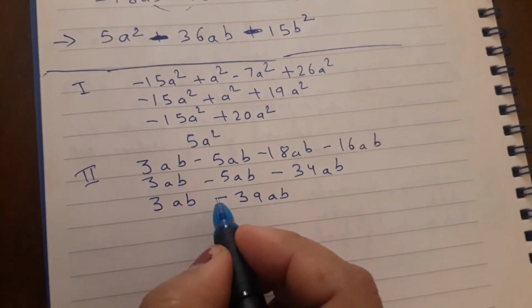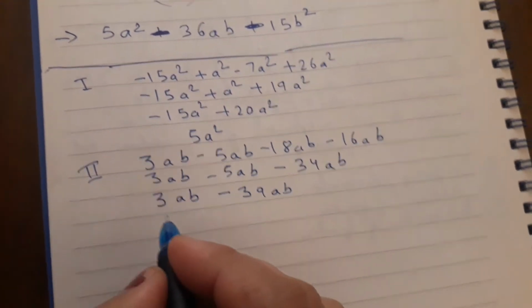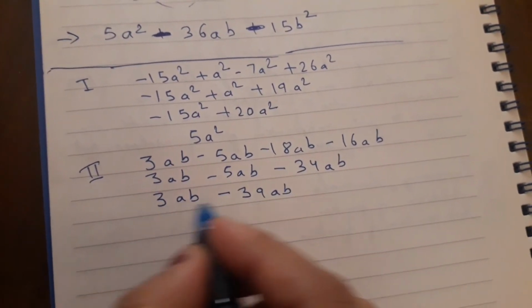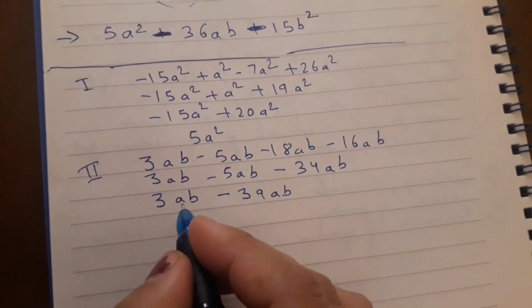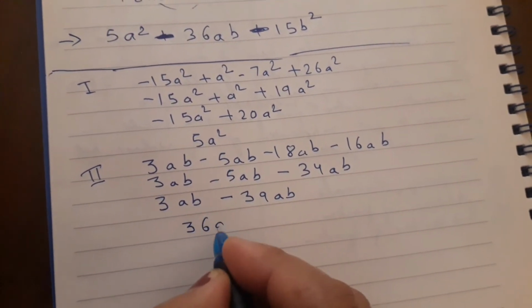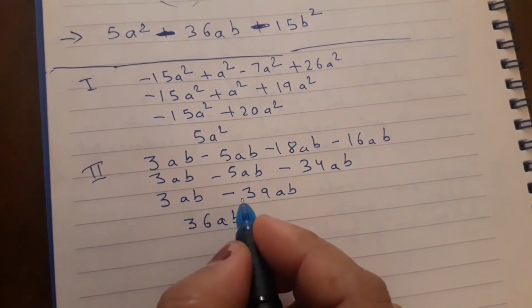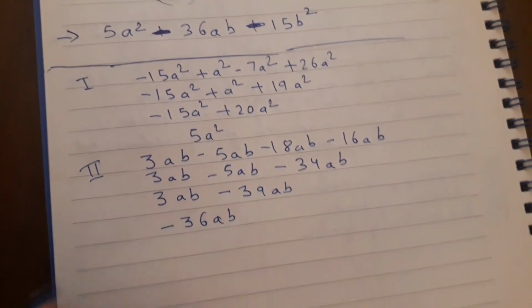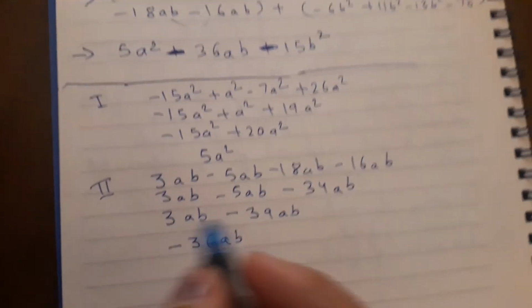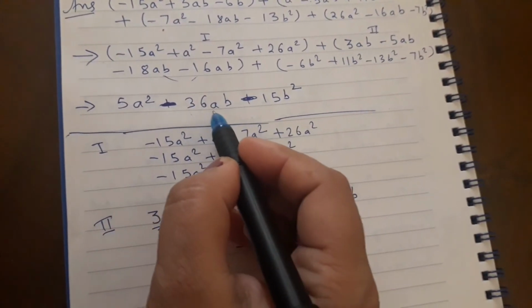Again it will be minus because 34 is bigger and its sign is minus. Here it is plus, plus minus, minus. We have to subtract: 39 minus 3, it will become 36ab. What will be the sign here? You see 39 and 3, 39 is bigger and its sign is minus. We will put minus 36ab. In this way, we solved the second bracket, which came minus 36ab.